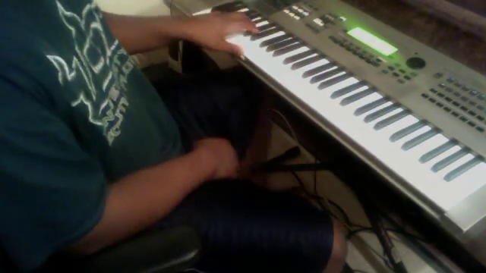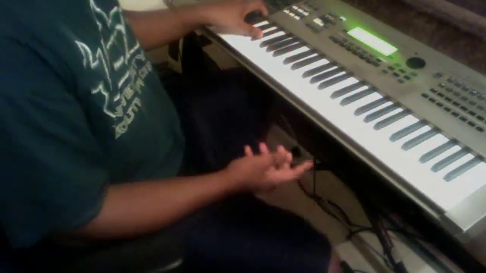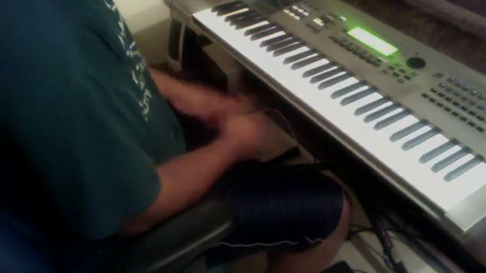I'm just using the B flat minor nine to the E flat minor nine, just going back and forth.